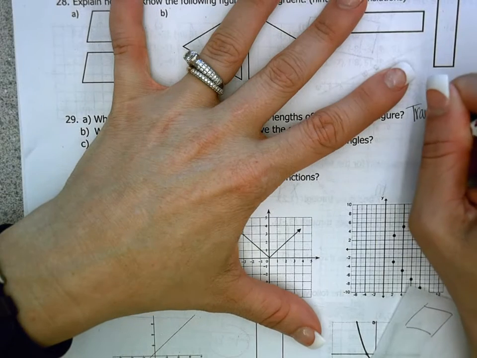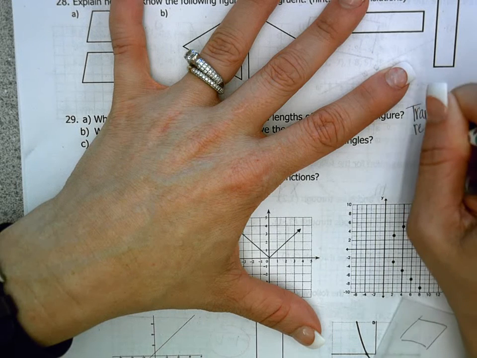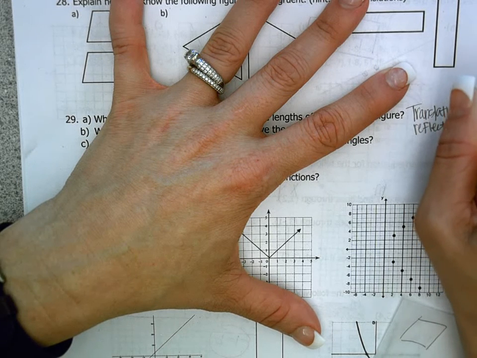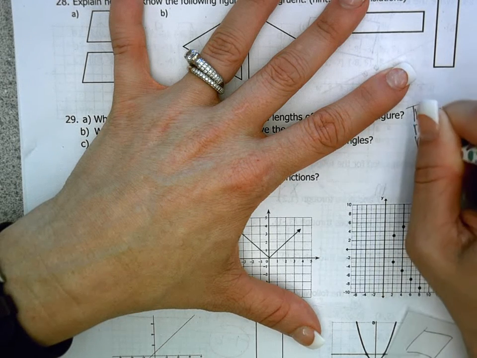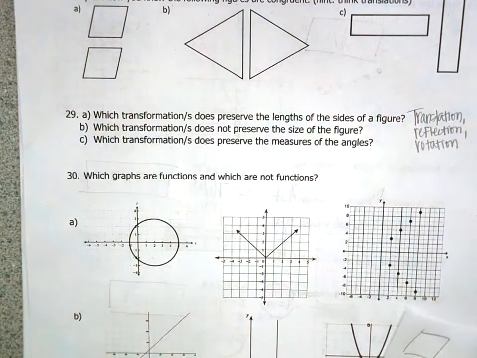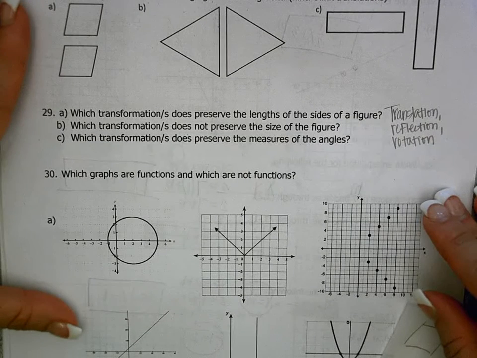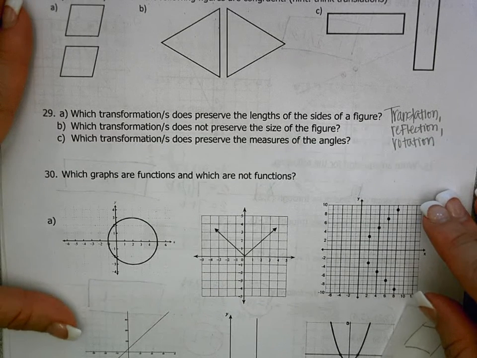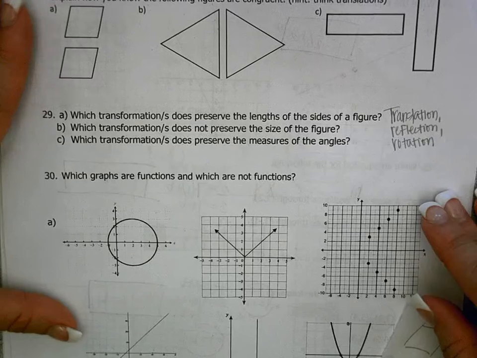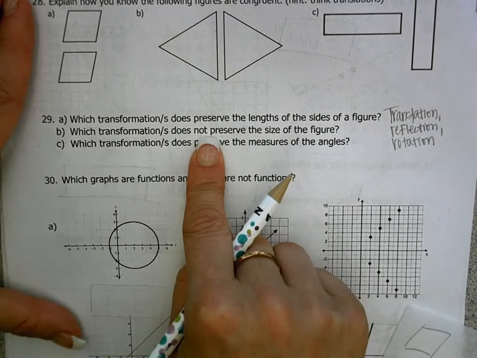What else? Reflection. Rotation. Anything else? Translation, reflection, rotation. That's it. Dilation is the only one that changes something. So the one that does not preserve the size would be dilation.